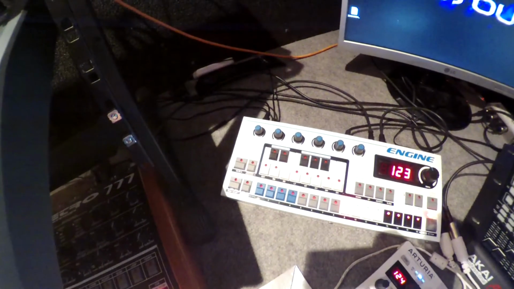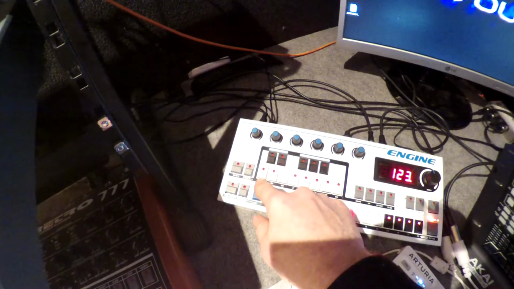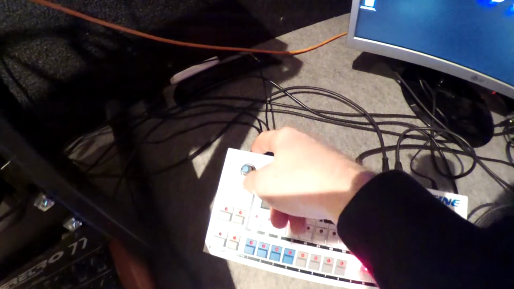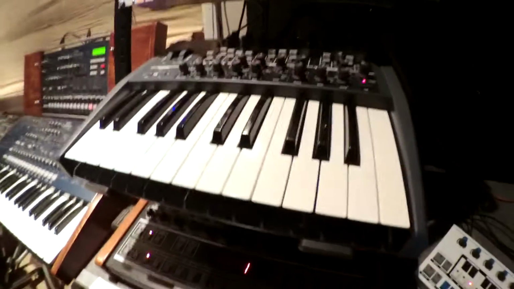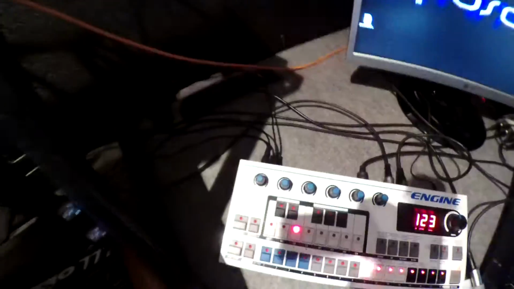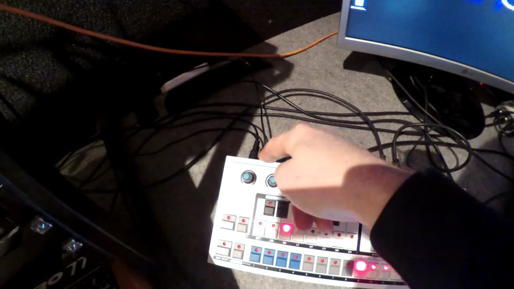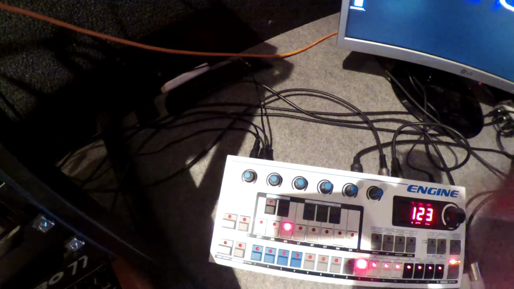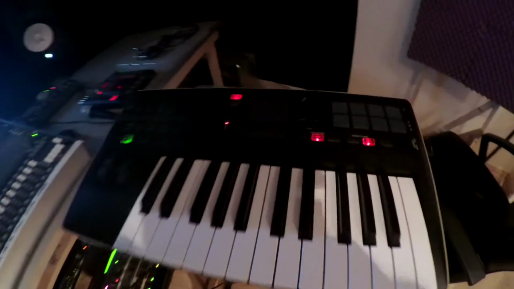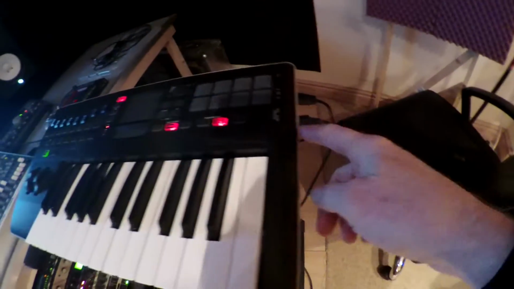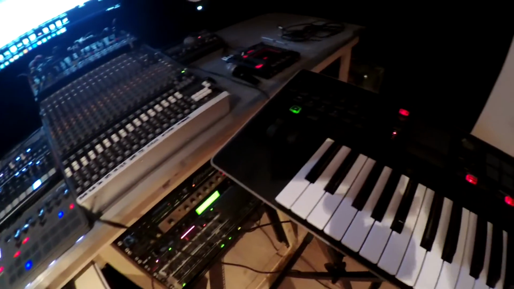Then on channel 1, I've got CV, gate and velocity going to the Mini Brute, and channel 2 I've got set up as a control channel. So this is going to control, and that's going into the filter. I've then got the Korg Tactile using the MIDI out going to the MIDI in of the Engine.